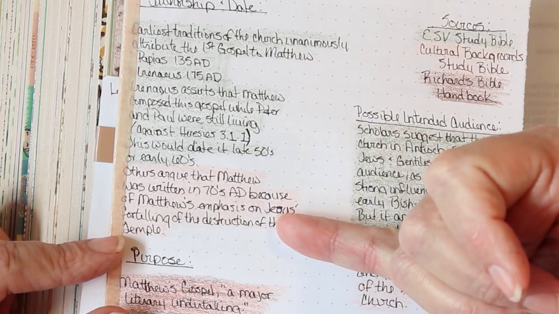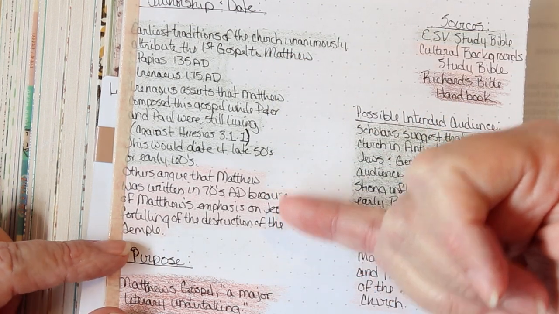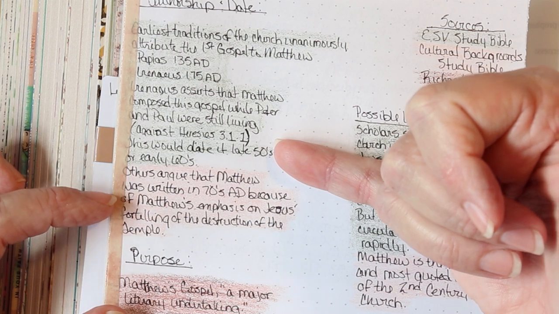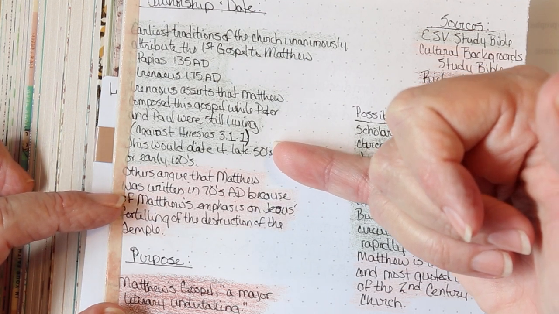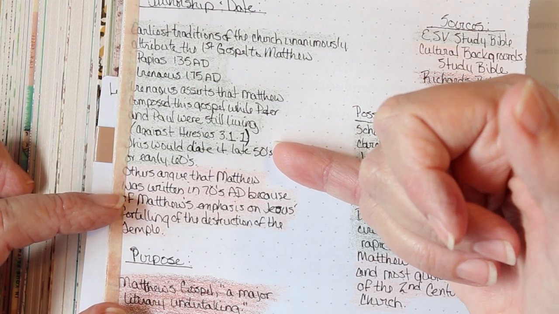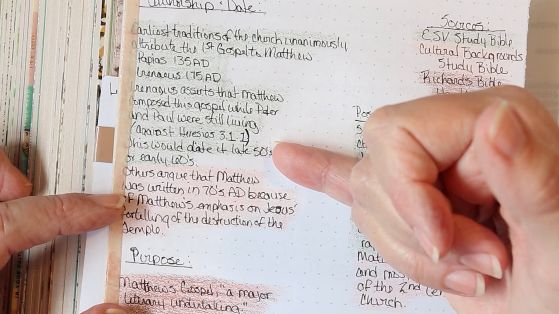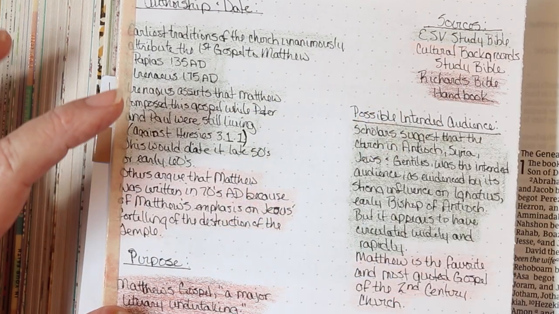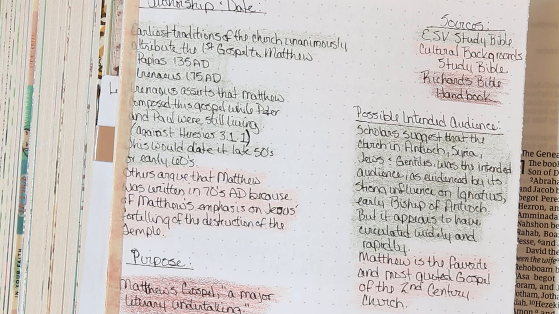We don't know exactly, but that's a pretty good range. The 50s to the 70s, that's only 20 years. That's not much. And so that's a pretty interesting range, and then a pretty early attribution. Good information, I thought, on authorship and date from those sources that I have.